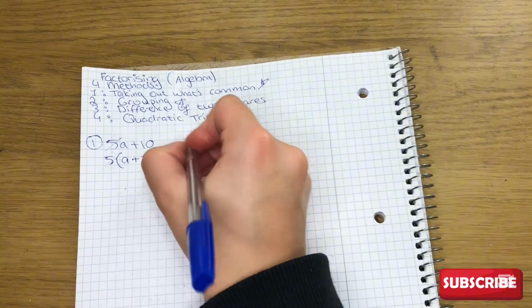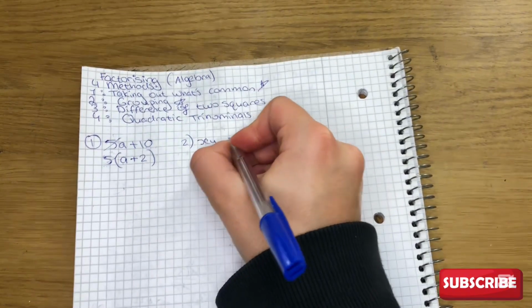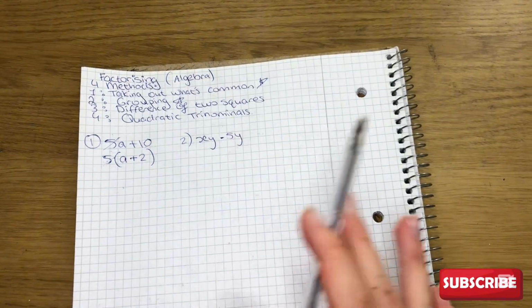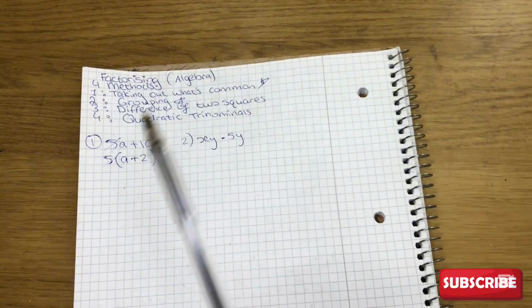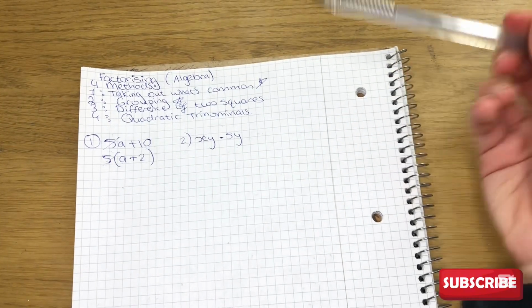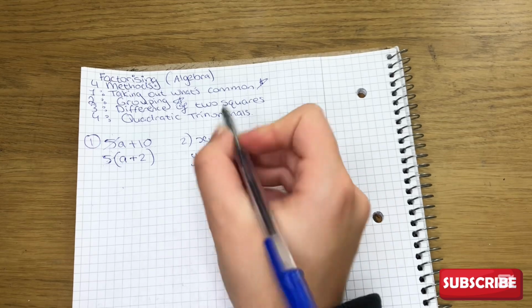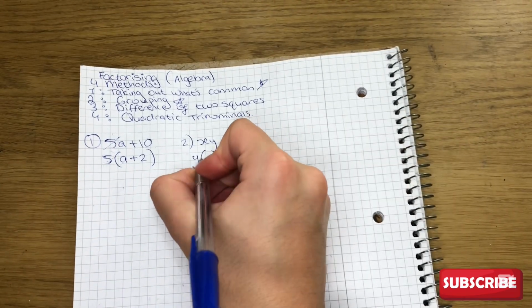Let's do another question. If you were given xy minus 5y, factorize. Like, that's how they'll literally explain it. They'll give you this and they'll tell you to factorize. And you have to know which of these methods to use. The y's are common, so we are going to take that out. And now, anything else common? No, nothing is common. So we're going to take a bracket.